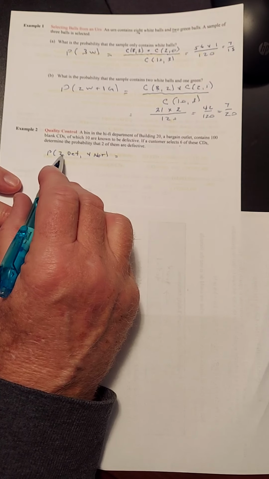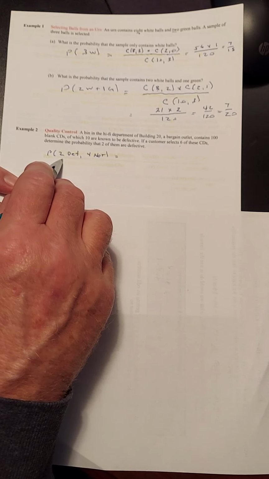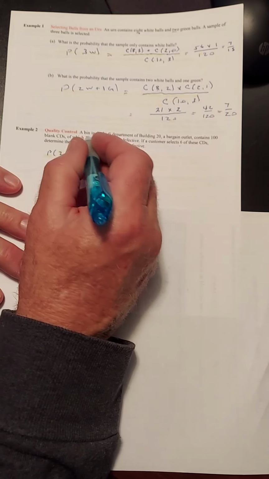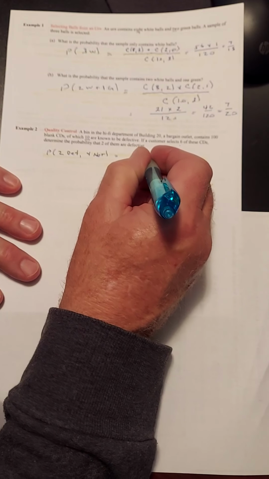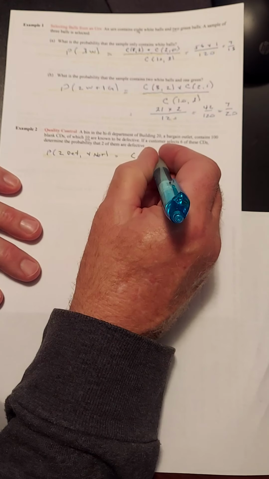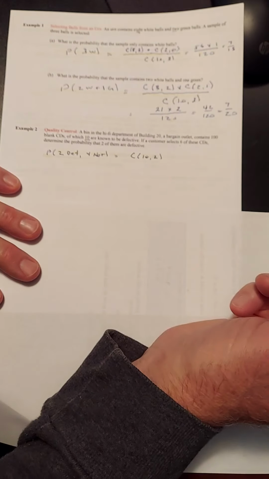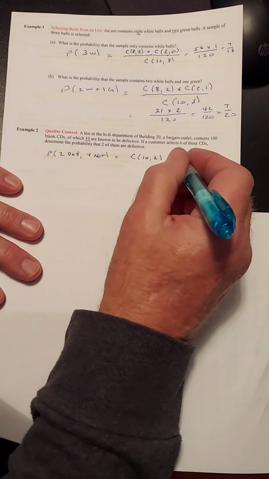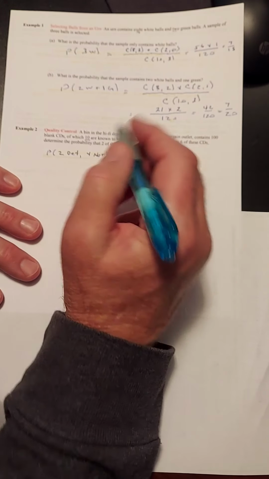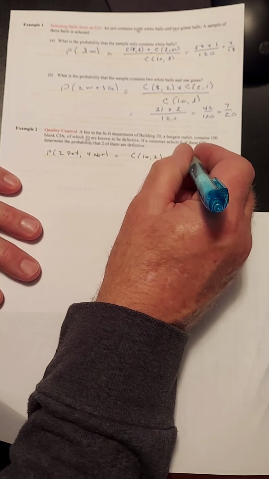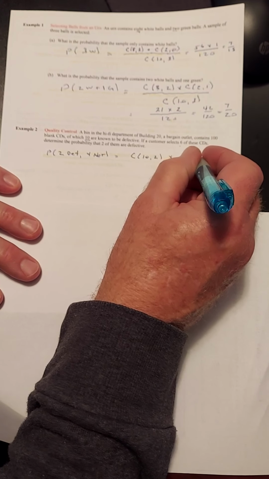Of the defective ones, how many defective did we have altogether? 10 were defective. So that means a combination of 10, picking 2 of them. How many are not defective? Well, there was 100 altogether, so 100 minus 10, that number is going to be 90.